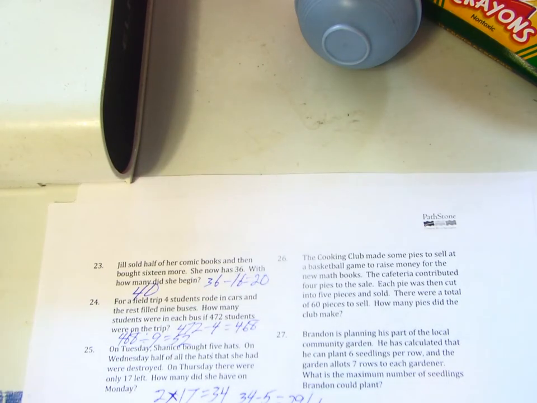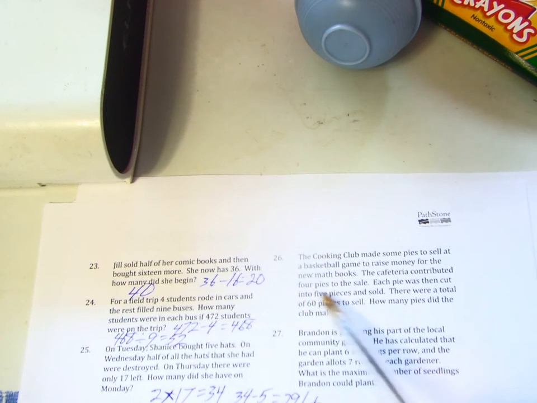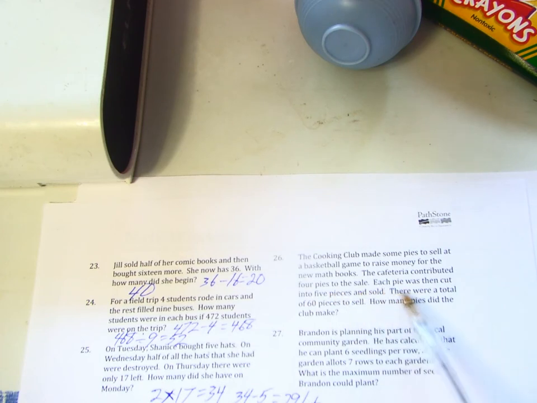Okay? Number 26. The cooking club made some pies to sell at a basketball game to raise money for the new math books. The cafeteria contributed 4 pies to the sale. Each pie was then cut into 5 pieces and sold. There were a total of 60 pieces to sell. How many pies did the club make?